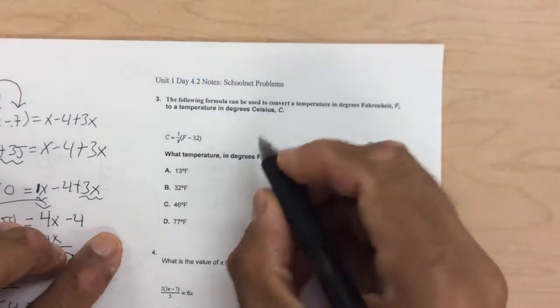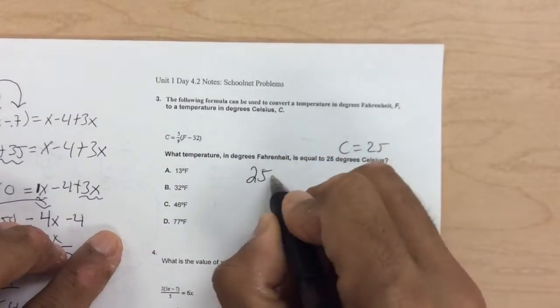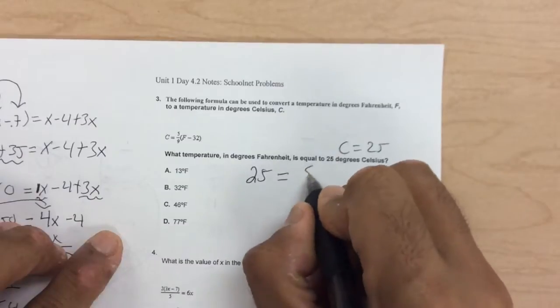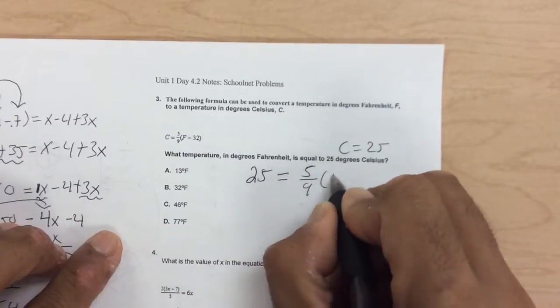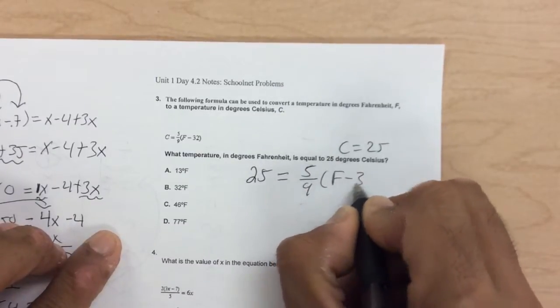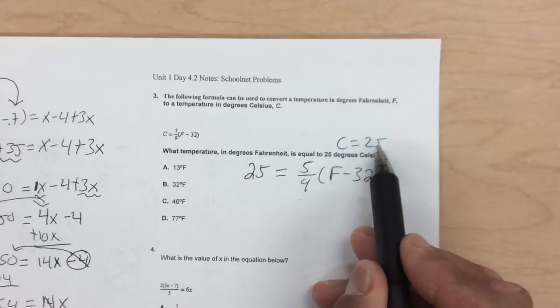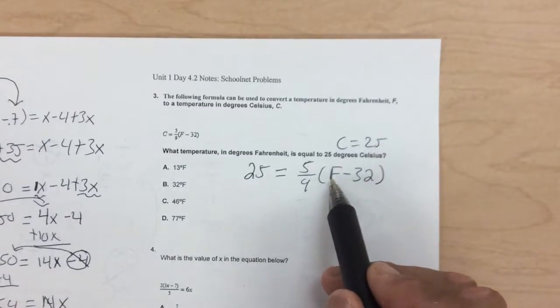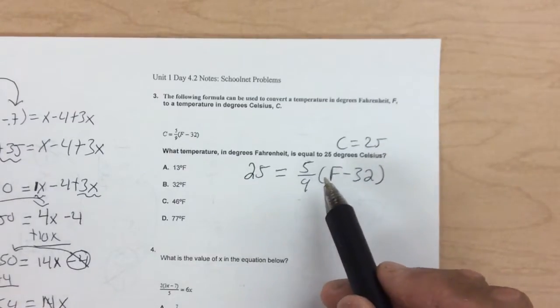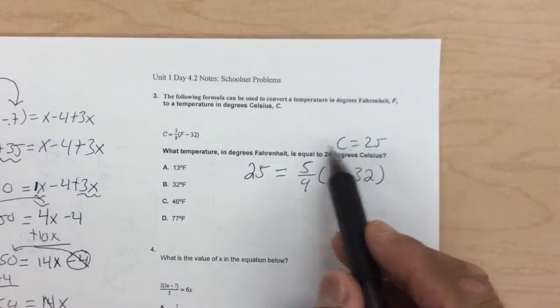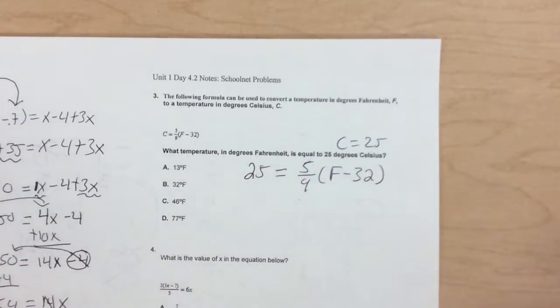Yeah, we could. So that means it's 25 equals 5 over 9 times F minus 32. Now, the reason I did that was because I'm trying to convert Celsius into Fahrenheit. So that means I need to plug in Celsius so I can be able to find the letter F.